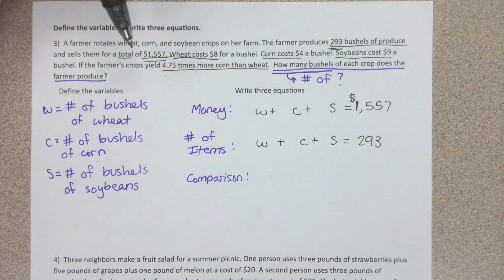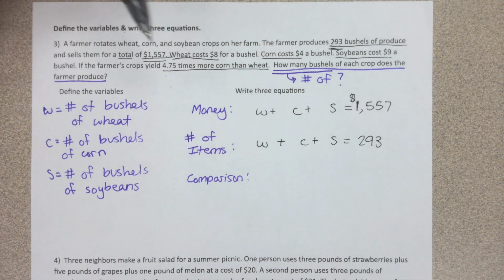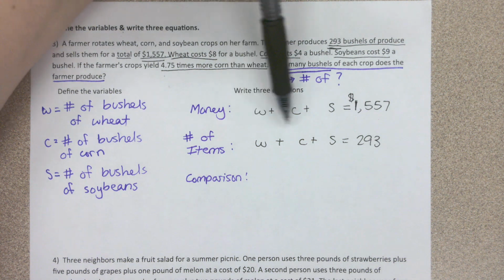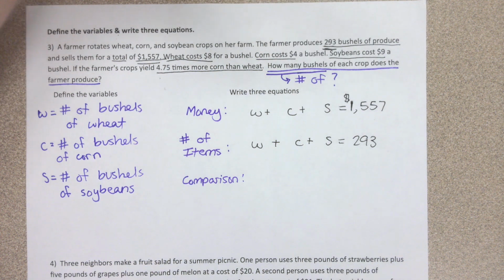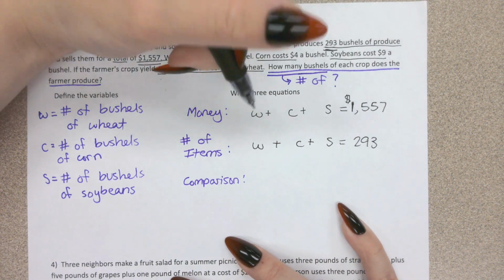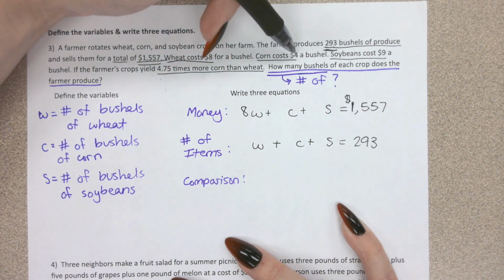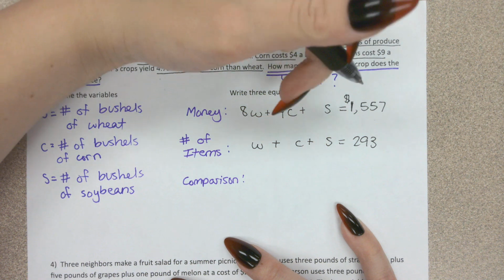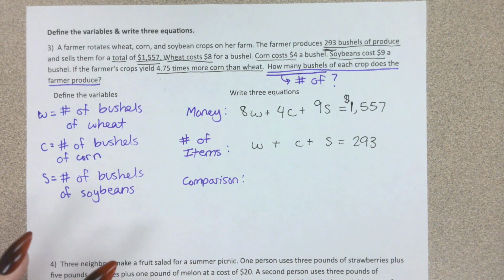Okay, so I've used the two totals. From here, they tell me how much each item costs. They tell me the price of wheat, corn, and soybeans. So the cost, the price, goes into the money equation and only the money equation. So wheat is $8, so I have 8W. Corn is $4, so 4C. Soybeans are $9, so 9S.